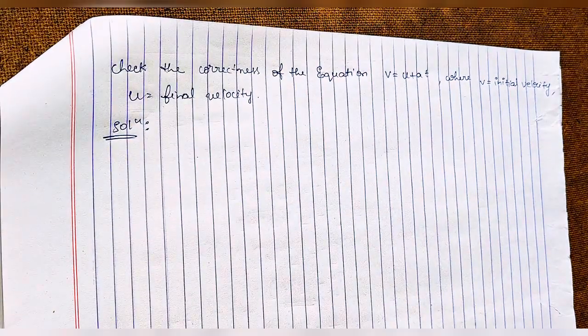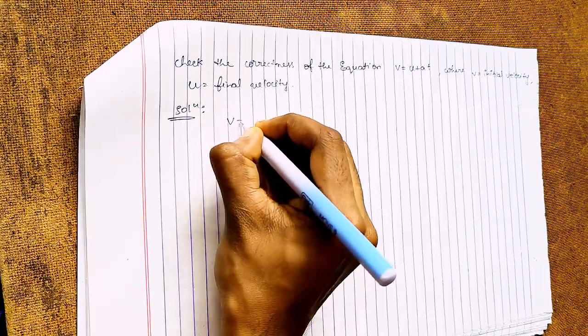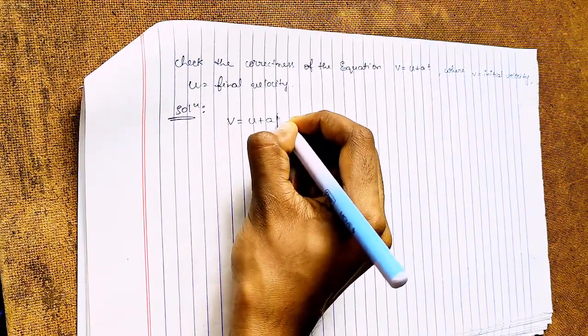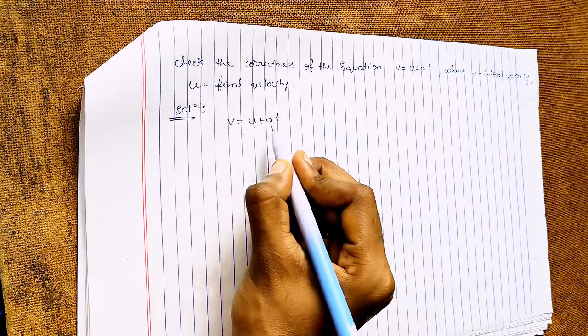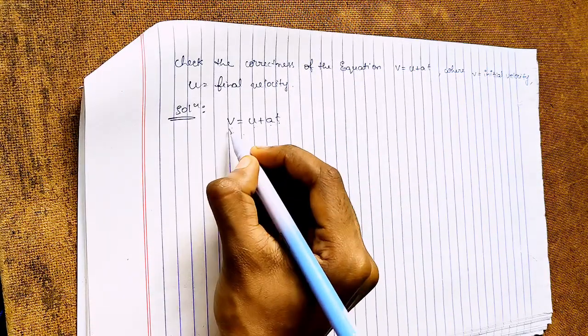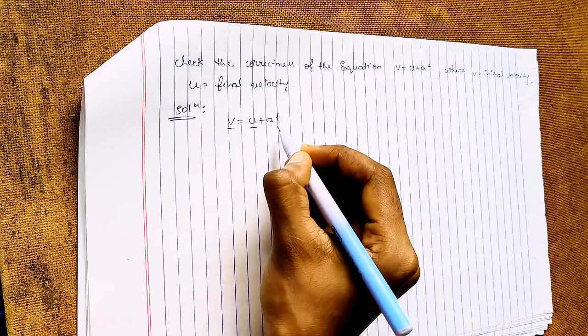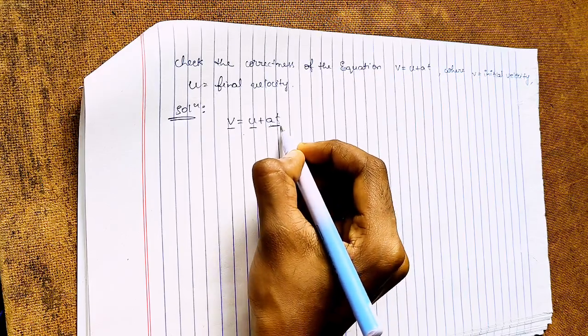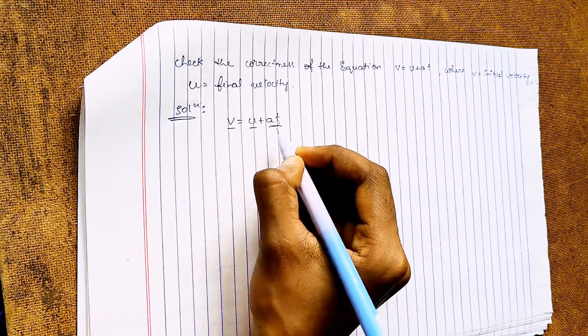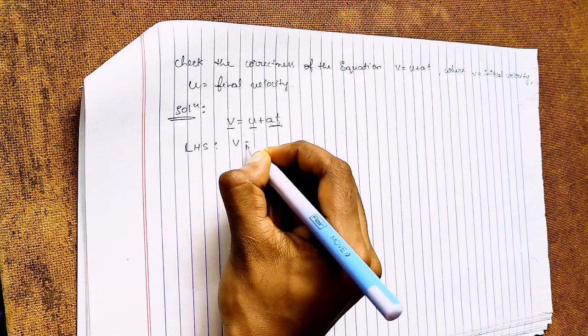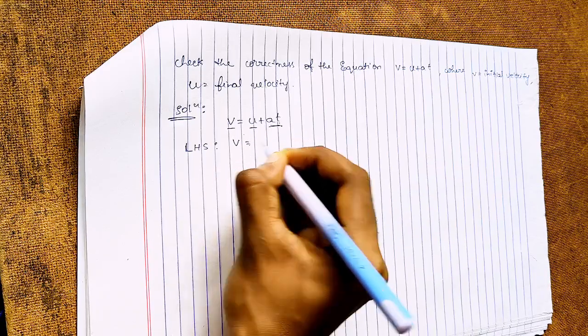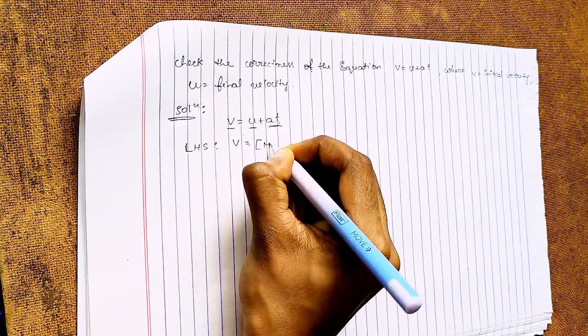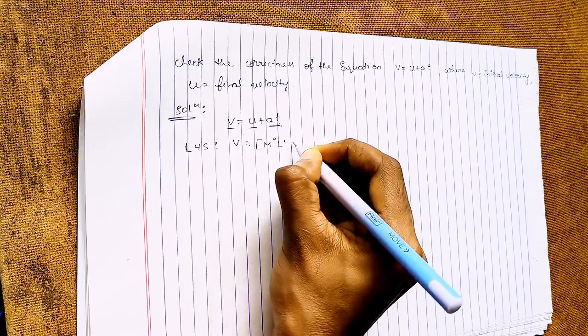Here we have the equation v is equal to u plus at, and we know that v is the initial velocity, u is the final velocity, a is acceleration and t is time. Here u and v are both velocities. Here we are solving step by step. First I will solve for v, and next for u, then for at.